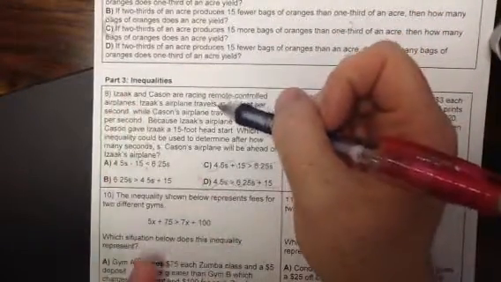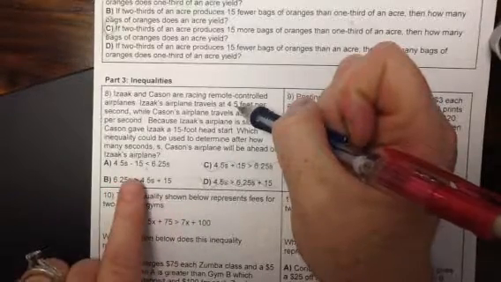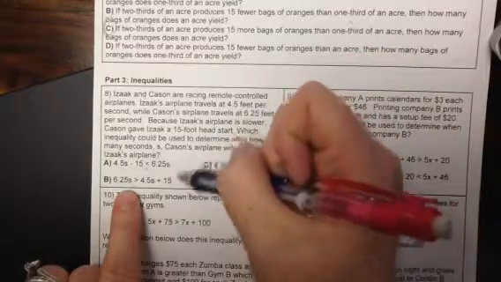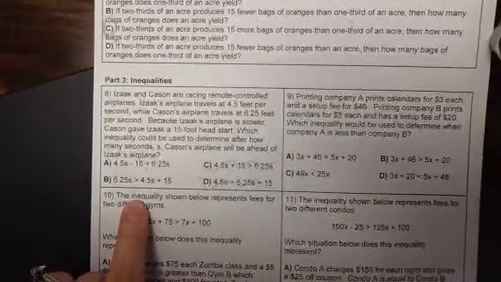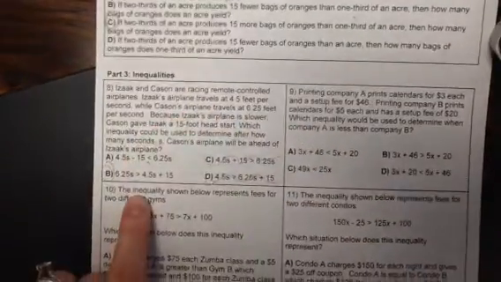So Isaac's times 4.5. Okay, and we're at 6. So which one here can we break it down? Are we subtracting 15 or adding 15? We added it. We gave him 15, right? So that's where B is going to be your answer.